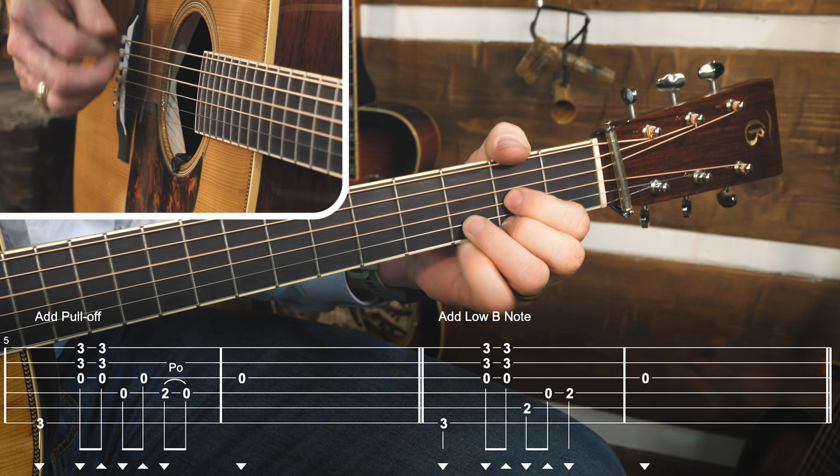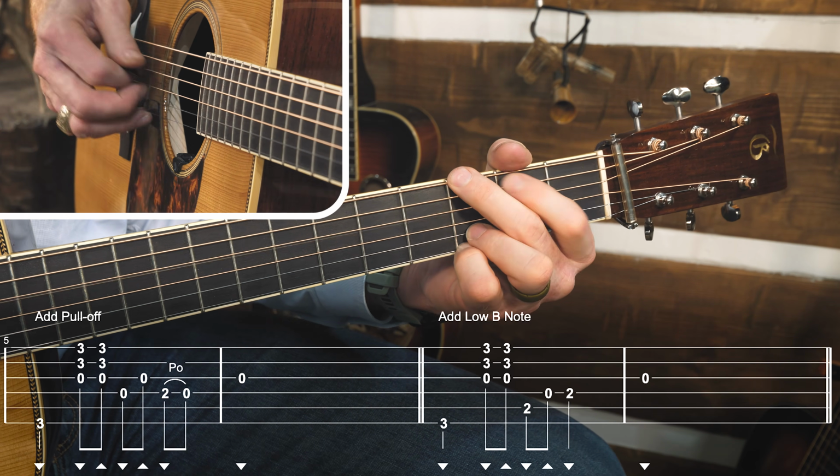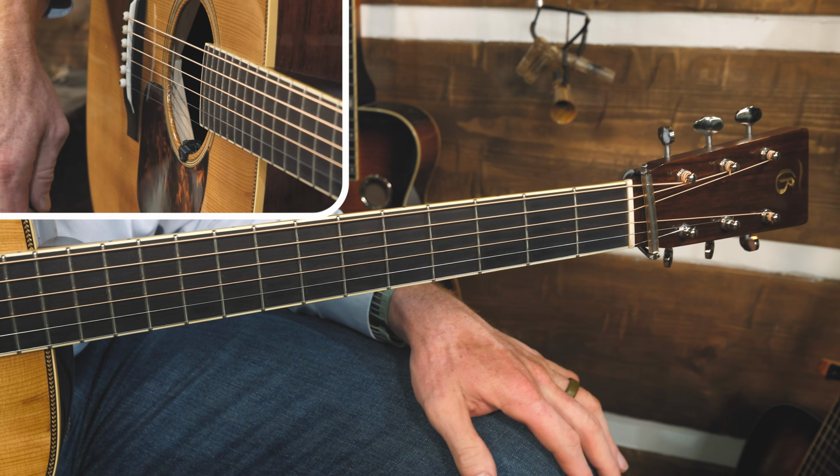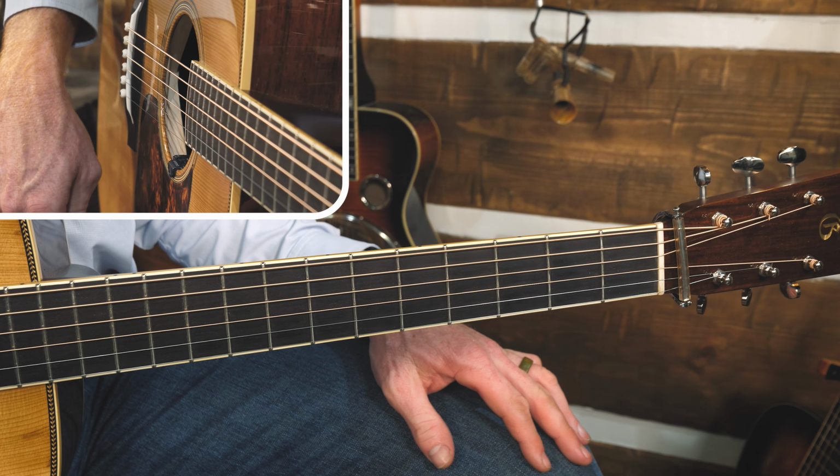Play it with me. It's kind of more of a statement type of G run because it sticks out more with that big major third down there.